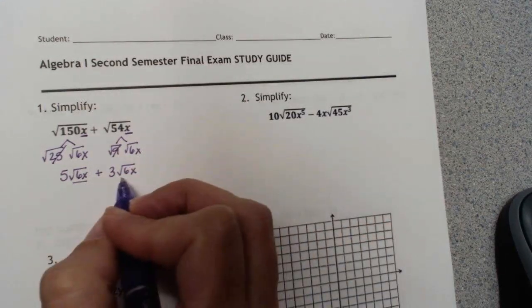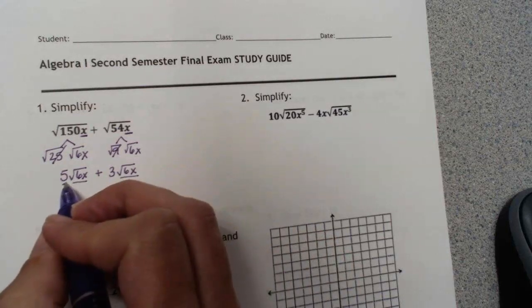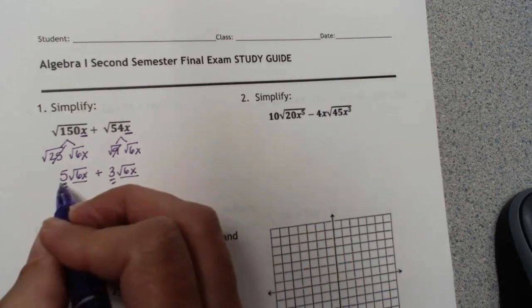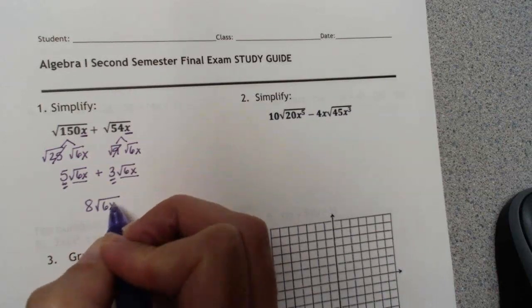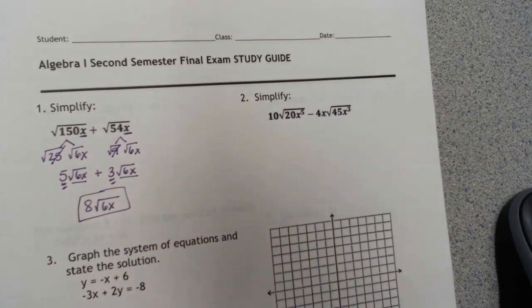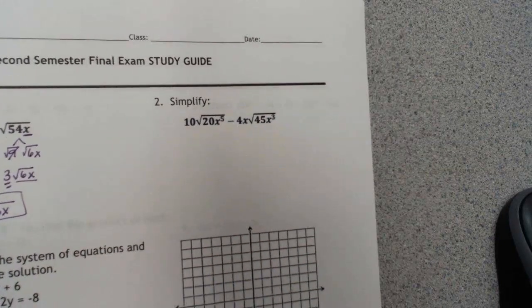Because the radicands are the same, we're just going to add the coefficients together. So 5 plus 3 is 8. So this is 8 square roots of 6x as our final answer. For number 2, we're going to do the same thing, but we also have variables involved.